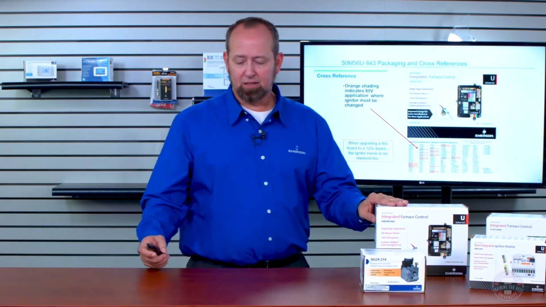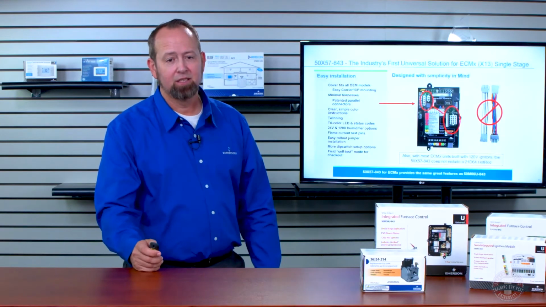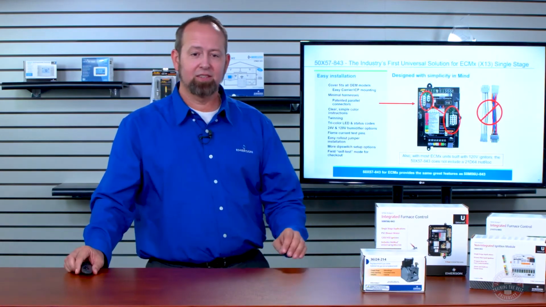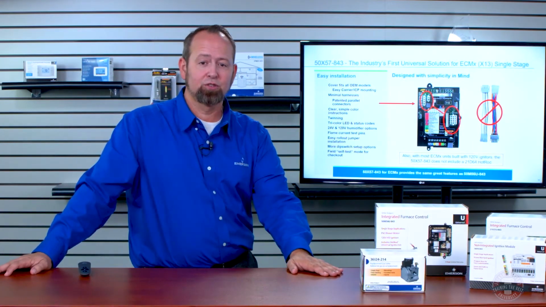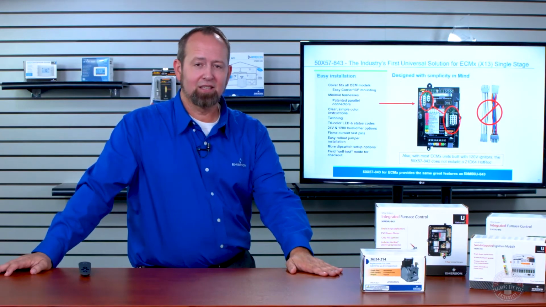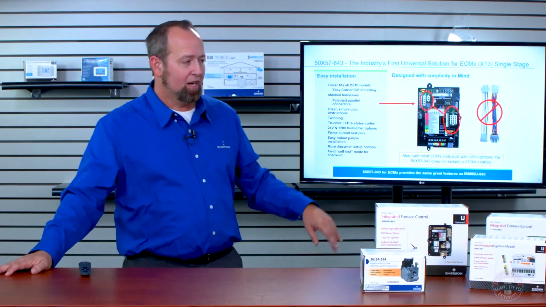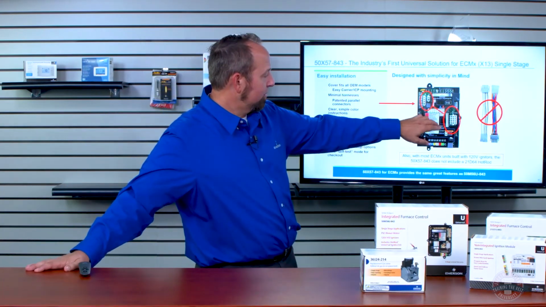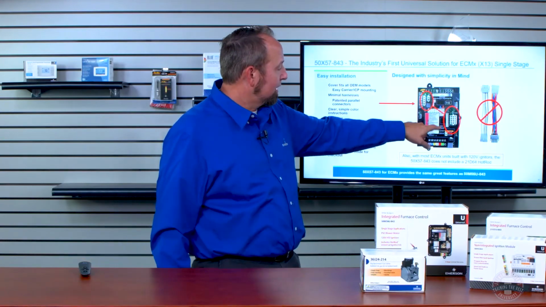The other universal, that's the companion to this, is the 50X57. And this is actually the industry's first universal solution for that X13. And one of the unique things that comes with the 50X57-843 is, in the slide here, it shows both the 12-pin Molex plug as well as the 11-pin inline Carrier plug.